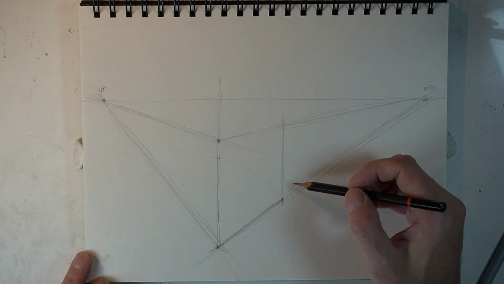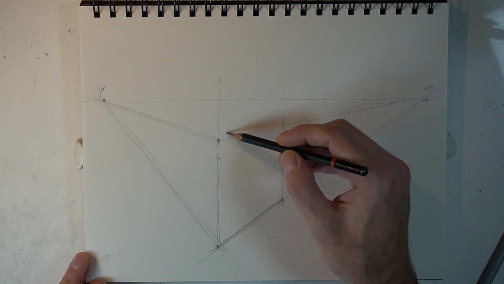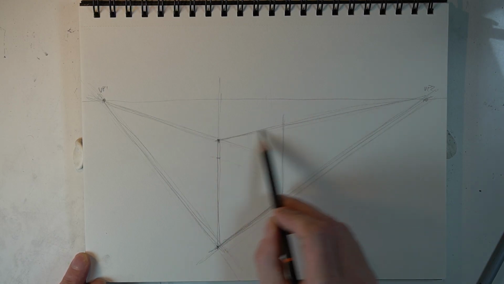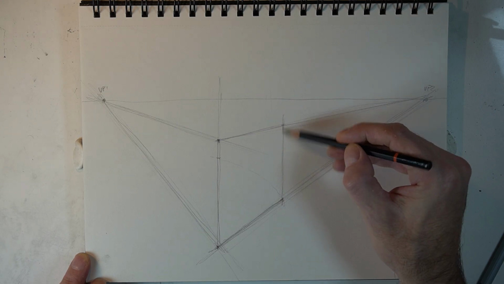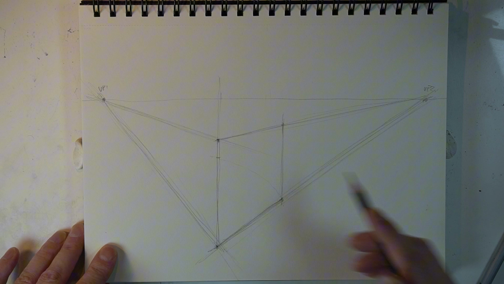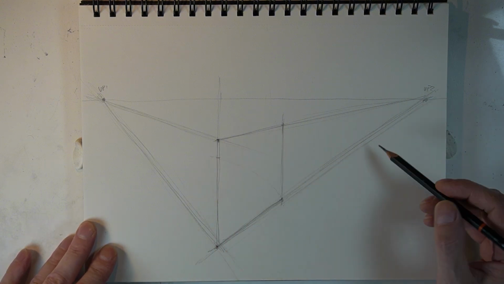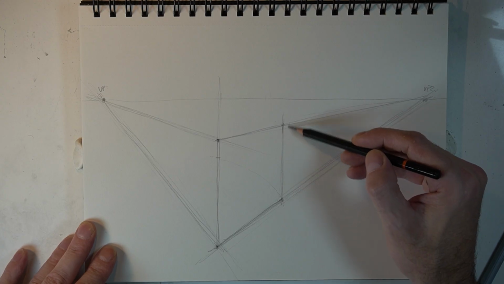Now, yeah, we can see it is relatively square, also considering the perspective. So I would say probably even a little bit fatter.